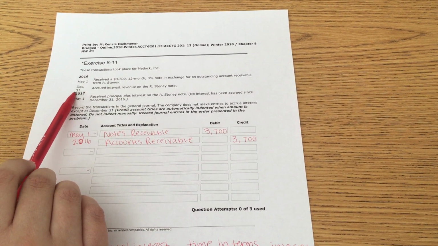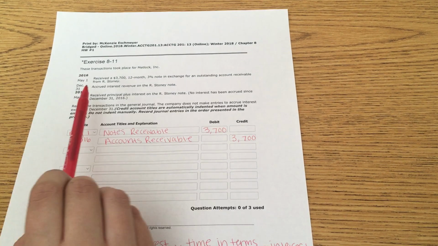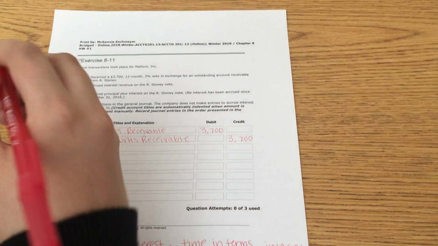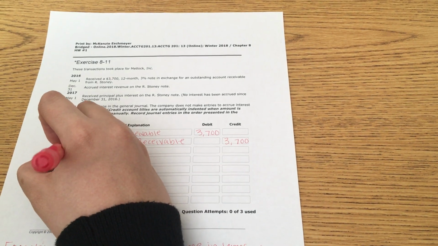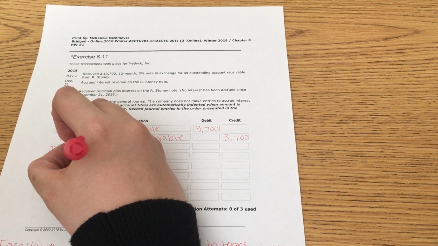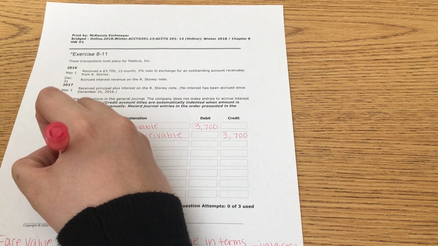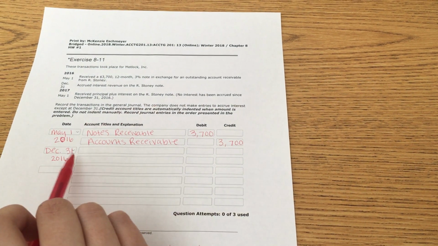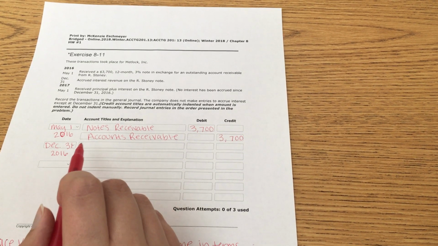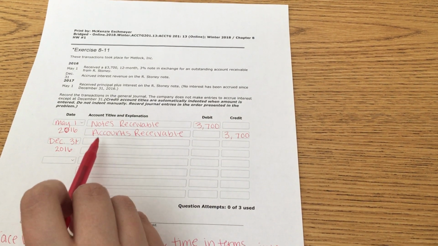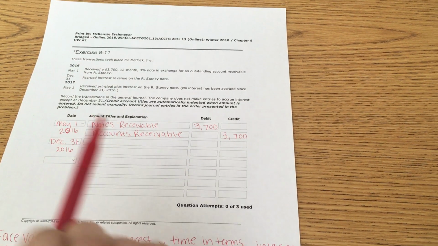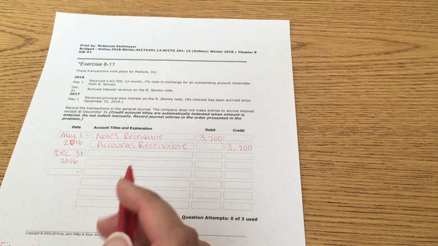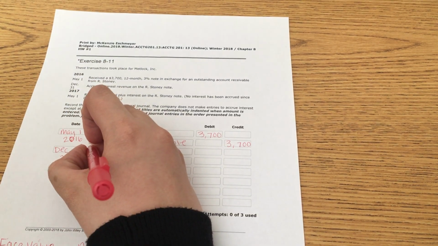Then on December 31st, 2016, we accrued interest revenue on the R. Stoneley note. So first we start with the date. And here we are receiving interest revenue, which would be the credit, but for the debit, it's going to be interest receivable because we incurred this revenue, but they have not yet paid it.